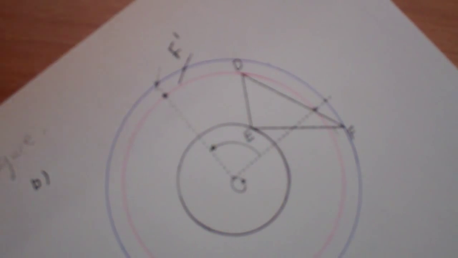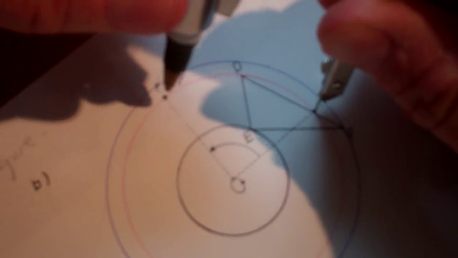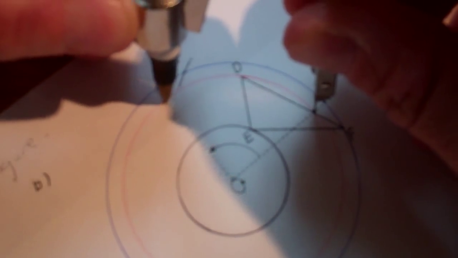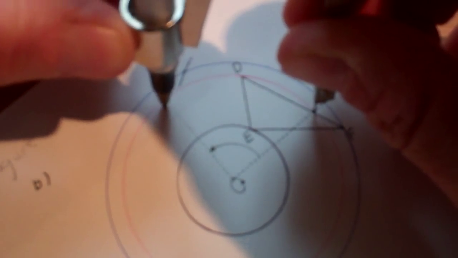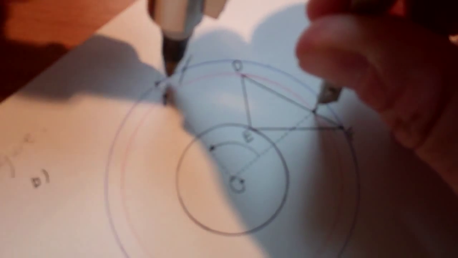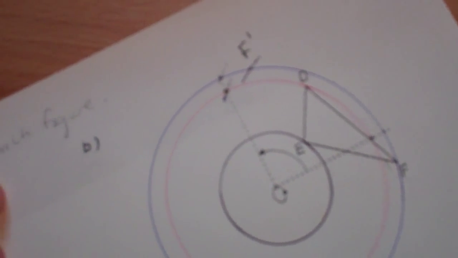And I will measure now with my compass that new measure. It will be a bit smaller.